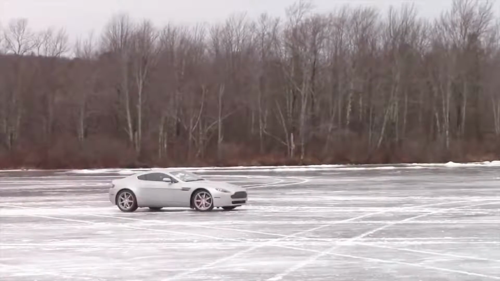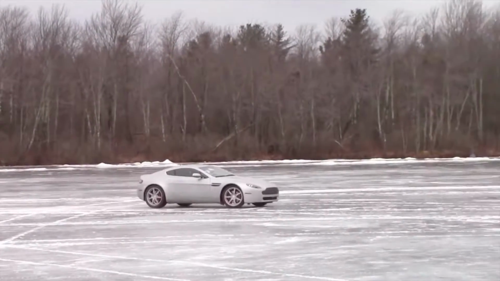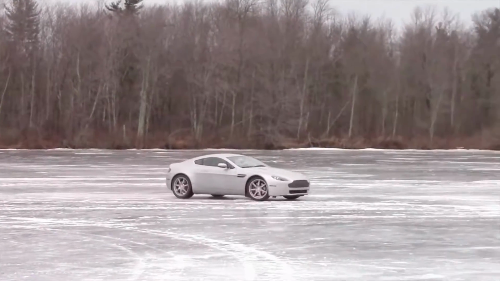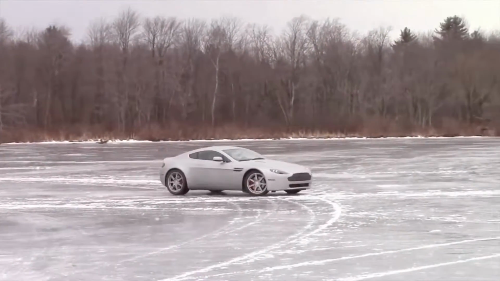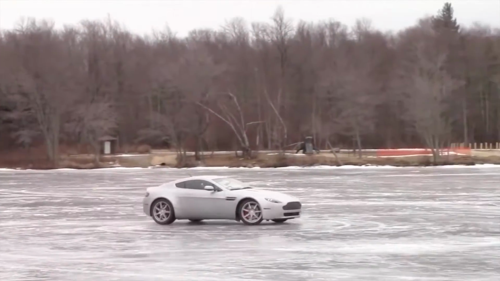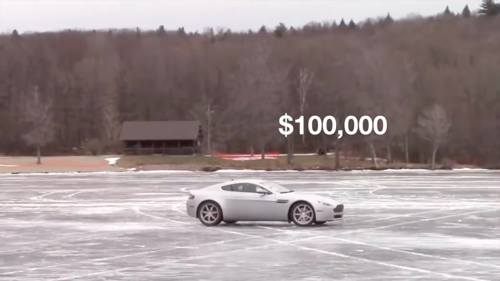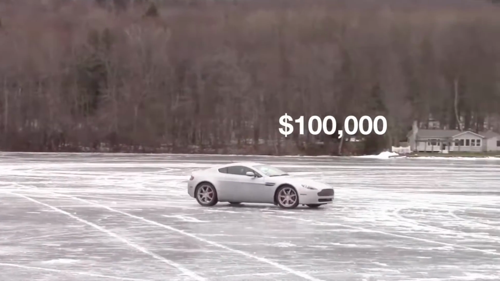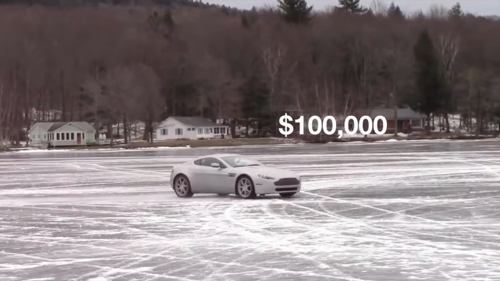Take a look at this. This guy is driving his car on top of a lake. A frozen lake, that is. And this isn't just any car either. This is an Aston Martin, which is a super fancy car that can cost more than $100,000. Would you trust the ice to hold up a car like that?